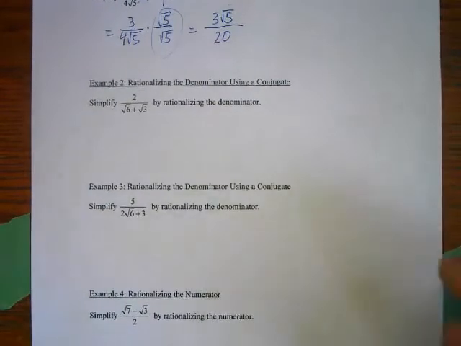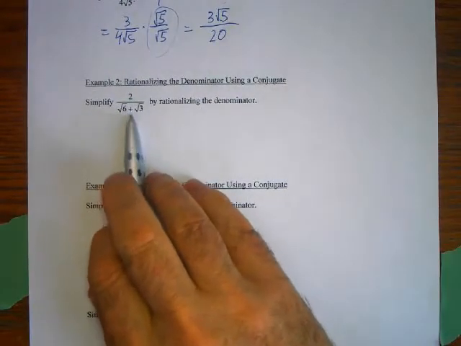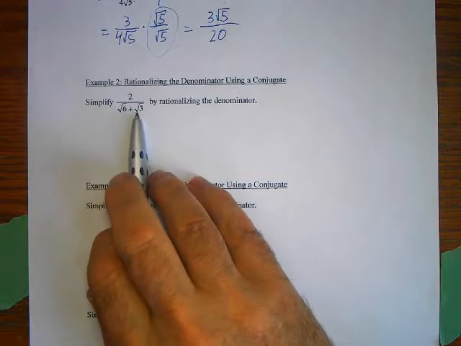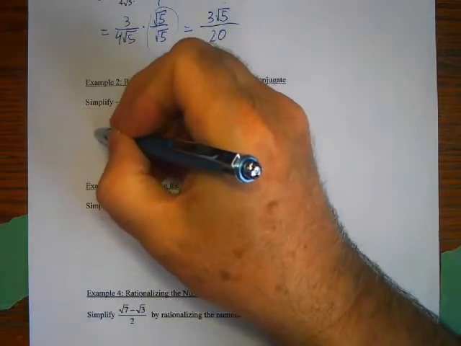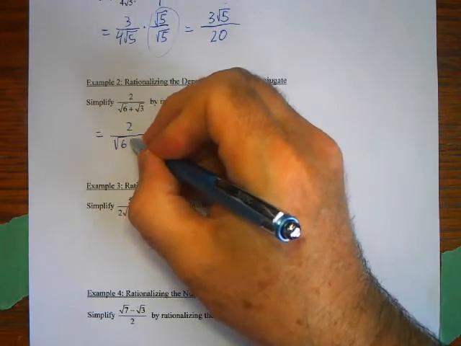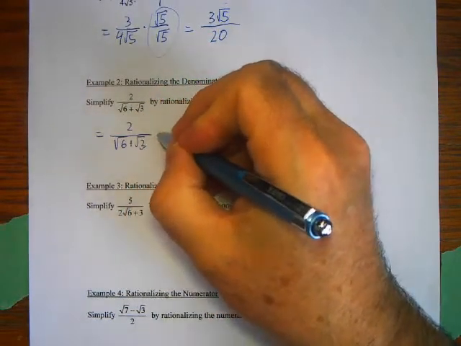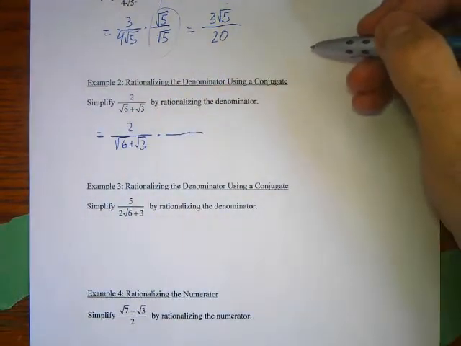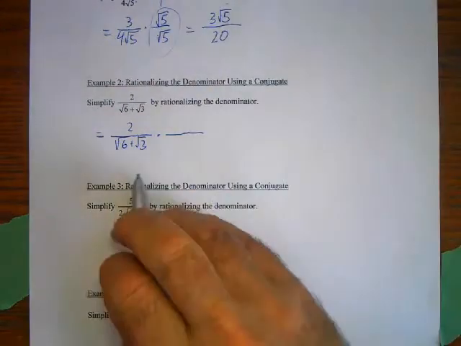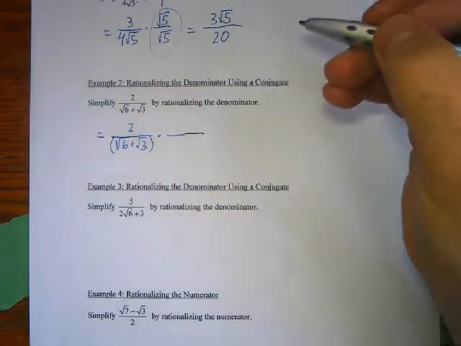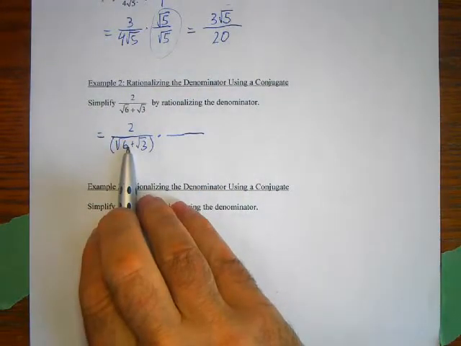Now, what happens when you have a denominator that has 2 terms, in other words, a binomial? So what we need to do this time, okay, we start off with the original. Now we're going to multiply by something that's going to get rid of this. If you remember from grade 11, if I just put brackets around there for the sake of it, we multiply by the conjugate.